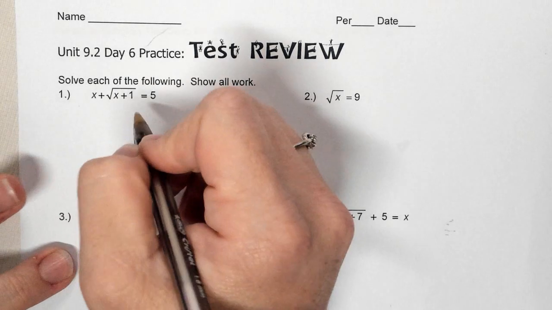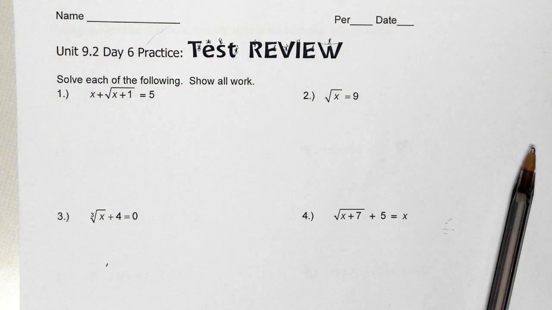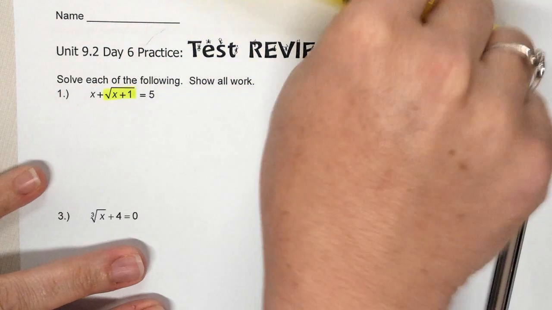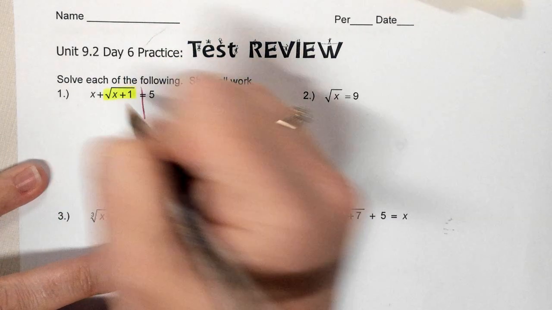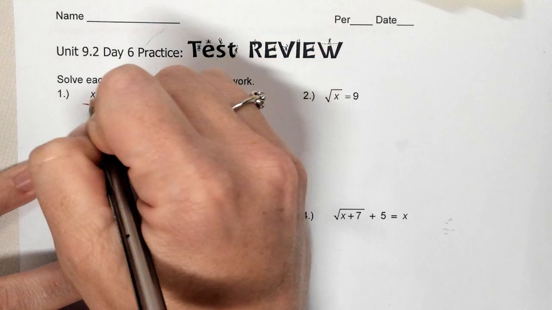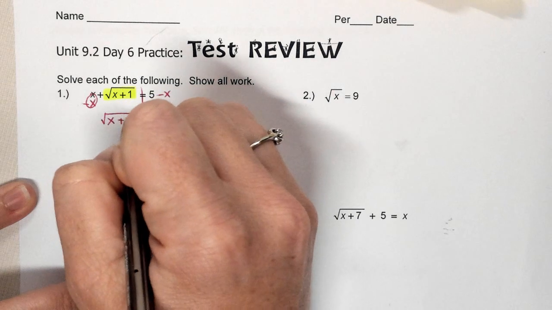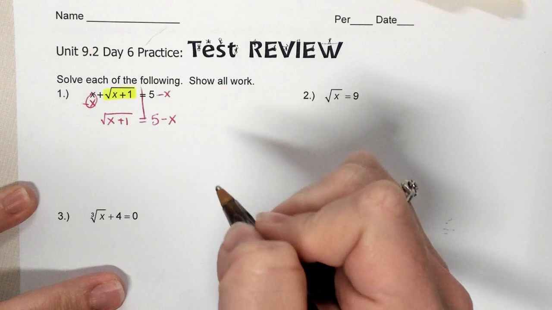Number 1, so again, remember you have to get your square root alone, or your cube root, whatever it is, your radical alone before you can do anything. So here's my radical. It is not alone, so I have to get it all by itself on the left side. So I need to move this x. So I have minus x, and this goes away. So now I have the square root of x plus 1 equals 5 minus x. And that's not in order, but it's not a huge deal right now.